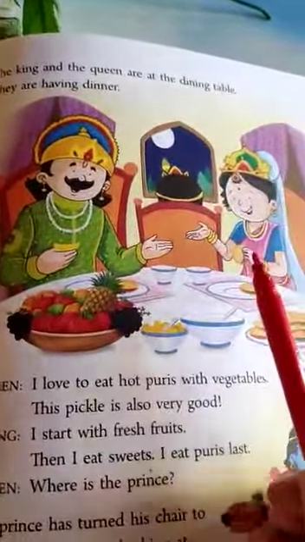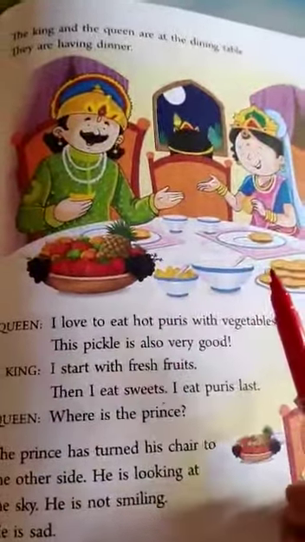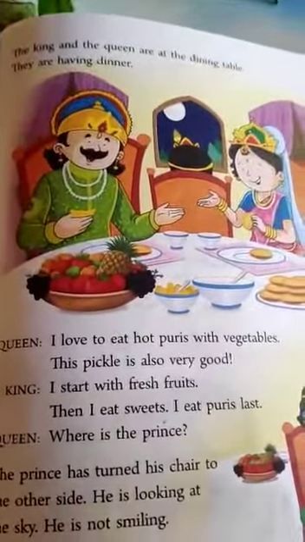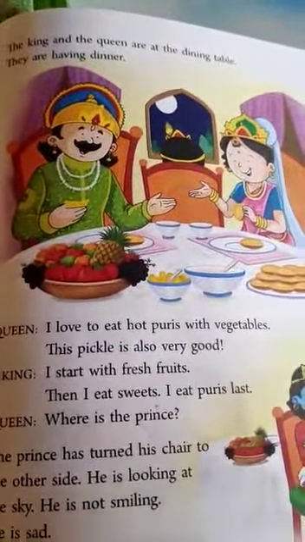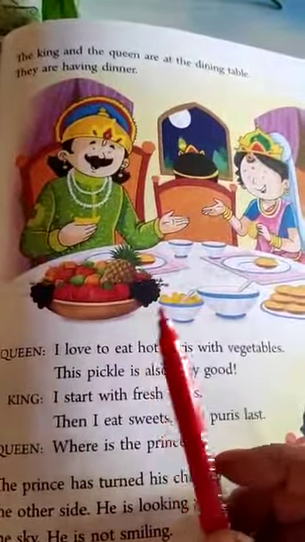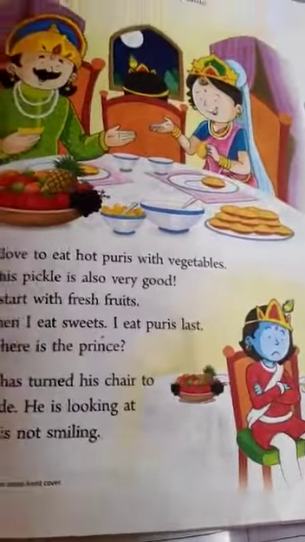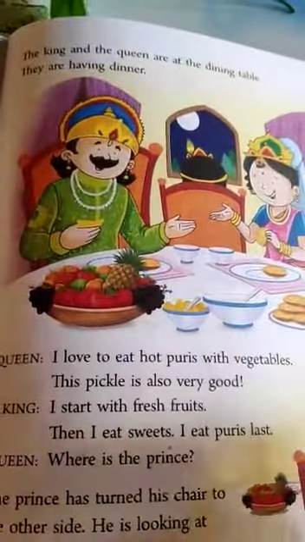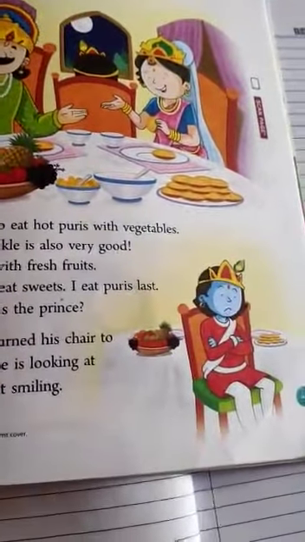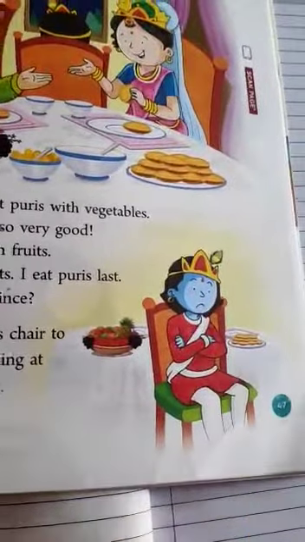They are excited. They have food. Just look at the food. This food is very tasty, yummy, juicy. So dear students, look at the words. Notice the words. I am using happy, excited, juicy, yummy. Here the prince is sad, unhappy. So these words describe the king and queen, and unhappy and sad are the words that are describing the prince.